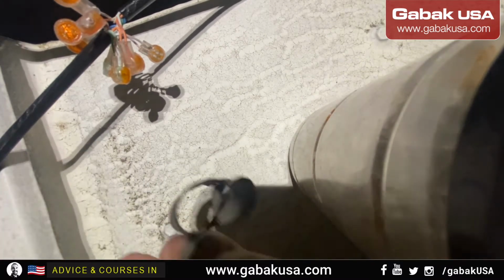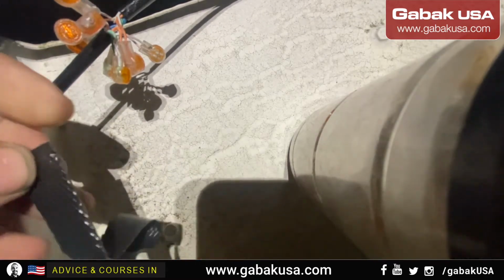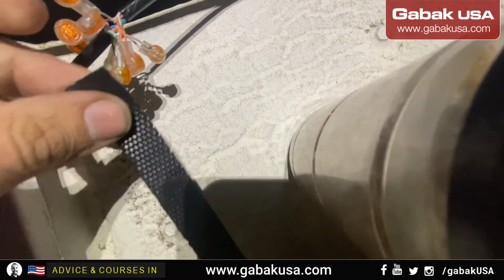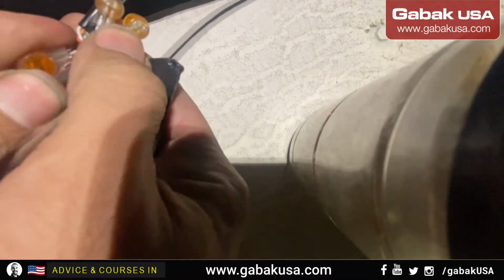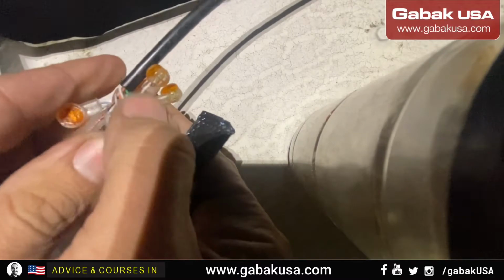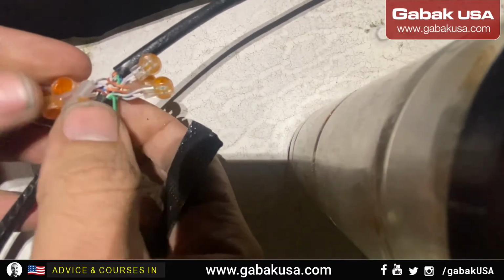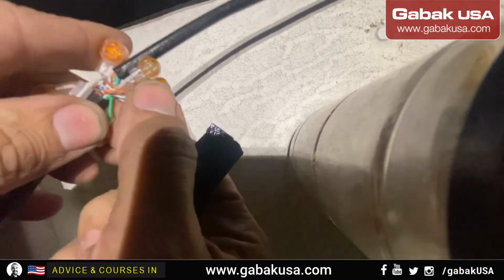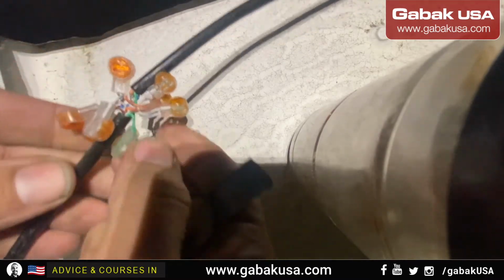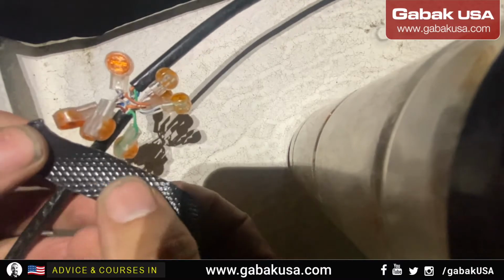So what you have to do is push four of them, half to one side, half to the other side, and then you put the tape and start just on the side, as you can see, and then you will start spinning.